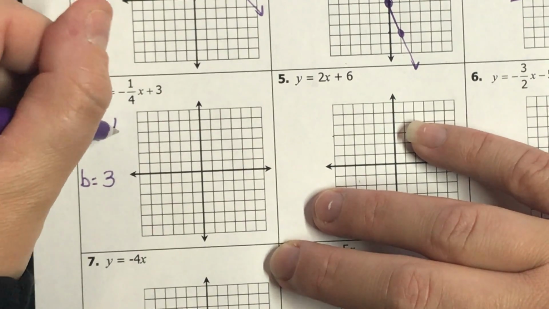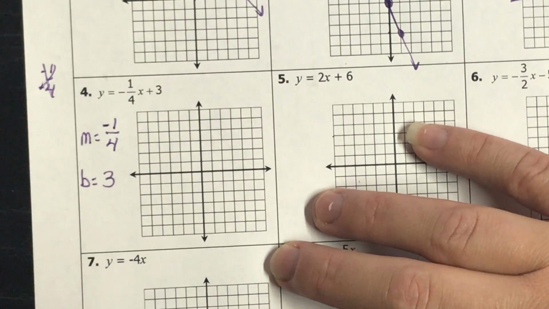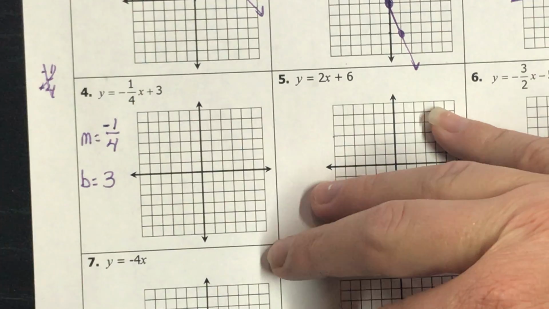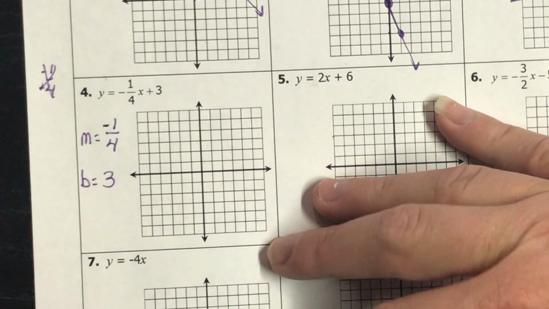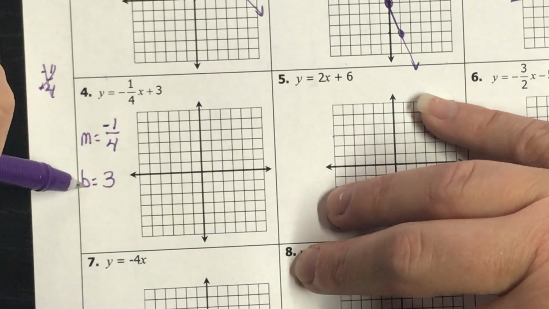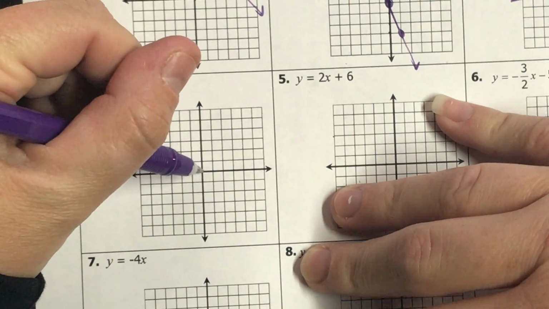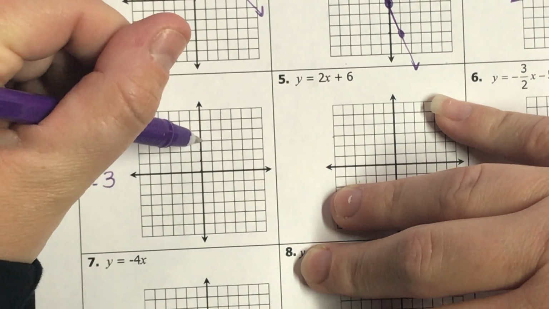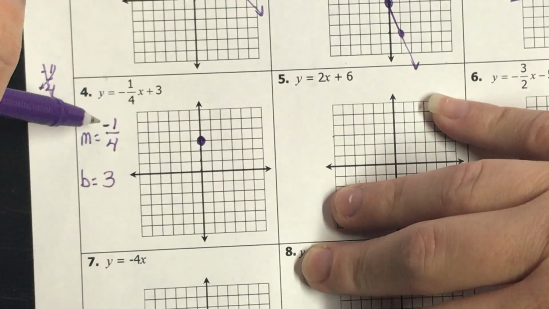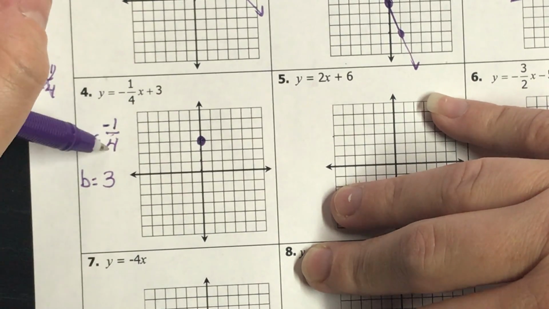So I always end up putting the negative sign up top with whatever's up top, the 1 in this case. So we start with b. This is where we begin. So you go up to 3, 1, 2, 3, put a dot, and then your slope is -1 over 4.